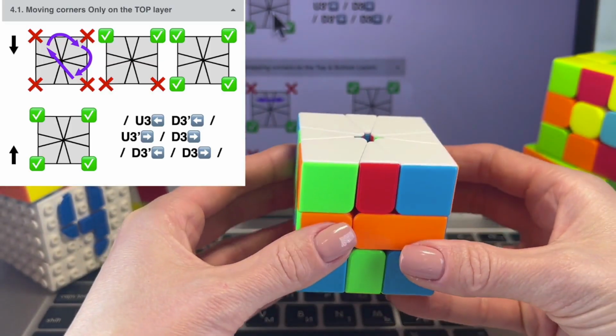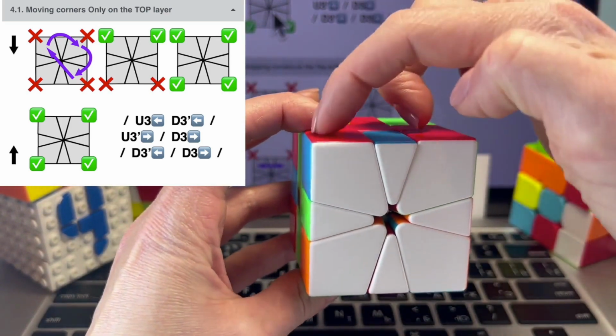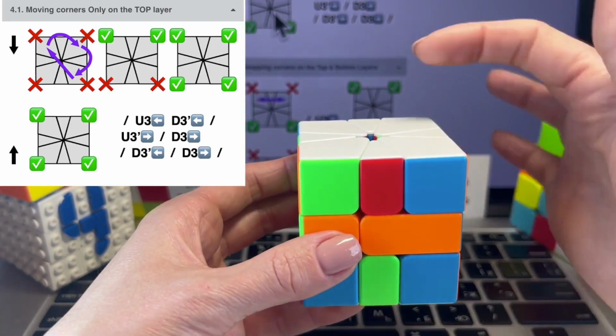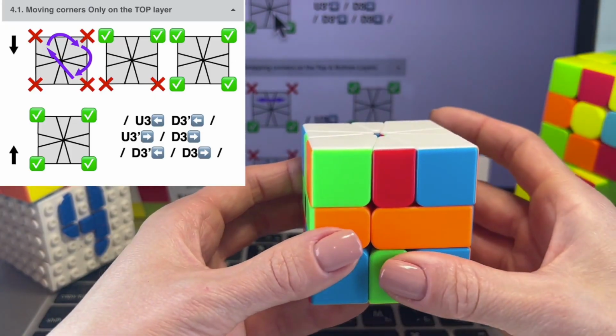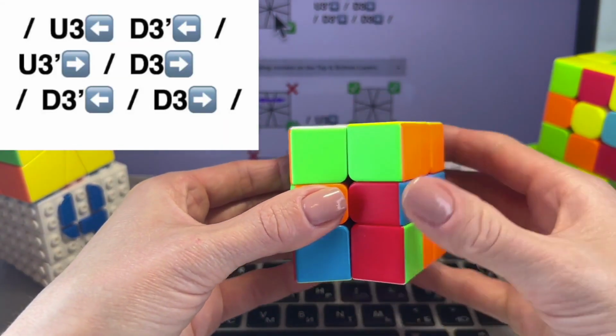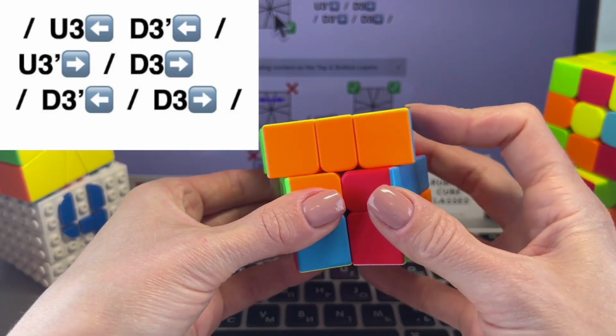So, performing algorithm number 1 from the position where these two corners are solved and these two are not will allow us to solve all four corners. Let's apply the algorithm. Slice U3, 1, 2, 3.